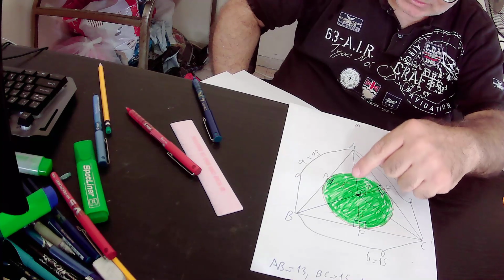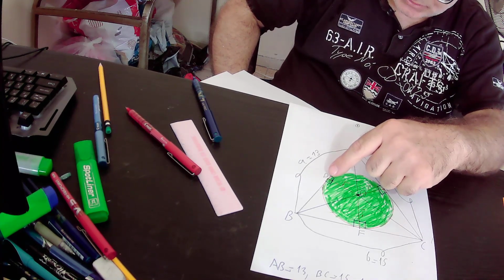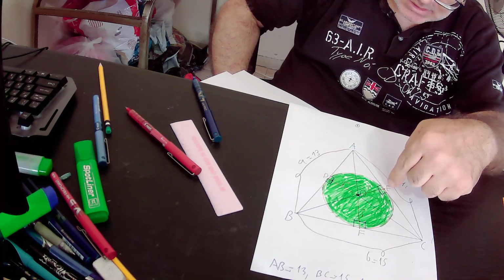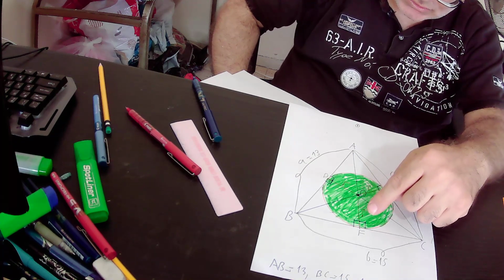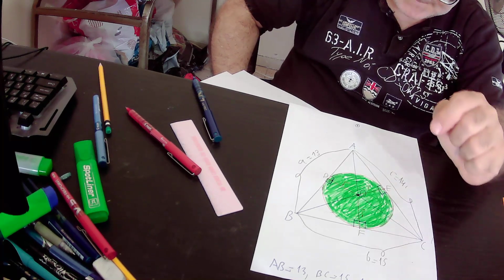So this radius is drawn to the point of tangency, point D. This radius also touches the point of tangency, point E. And this radius touches the point of tangency, point F.